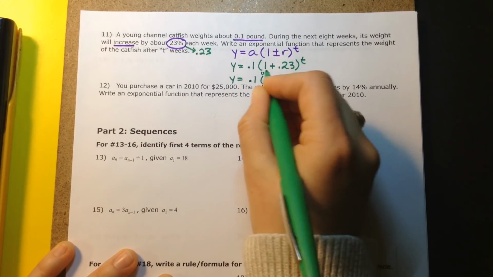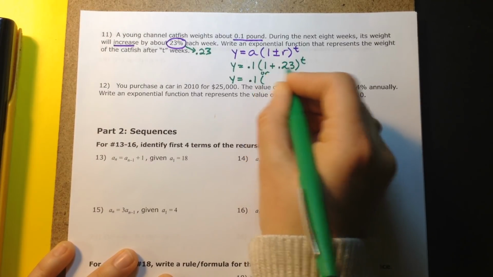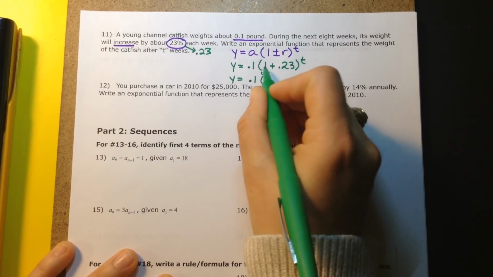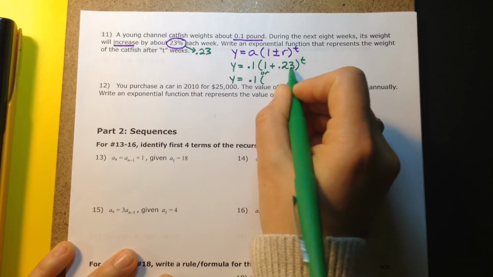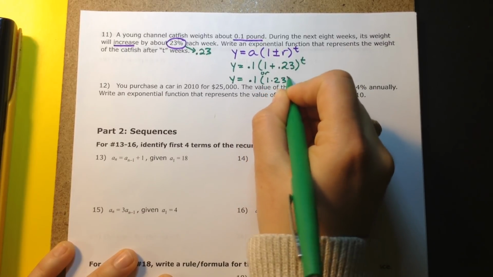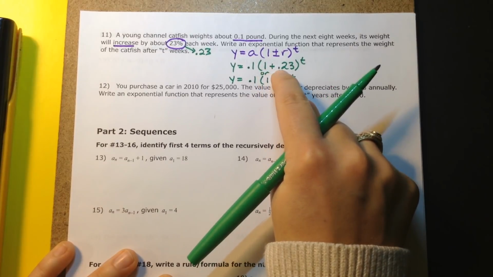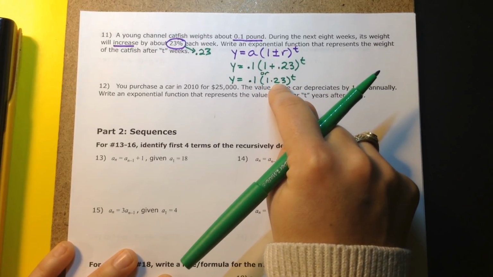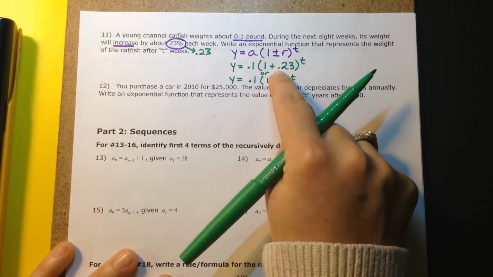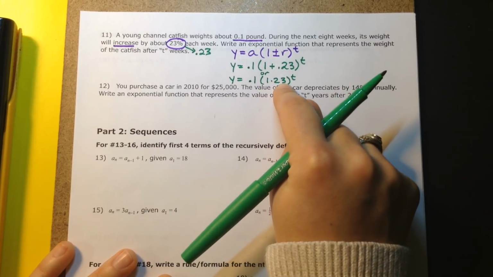Some of your answer choices may look like the simplified version where we actually add or subtract these numbers. So this would be an adding problem. 1 plus 0.23 is 1.23. Those are the same equation. This one tells me a plus sign and the rate. This one tells me the factor. Rate, factor.